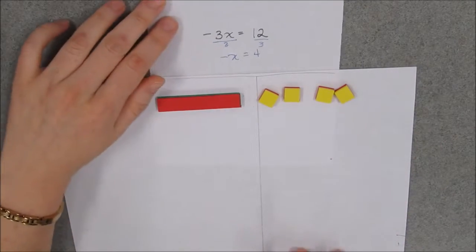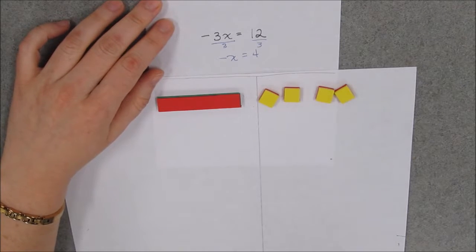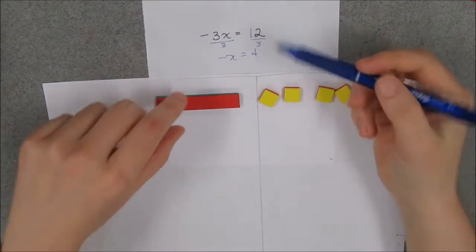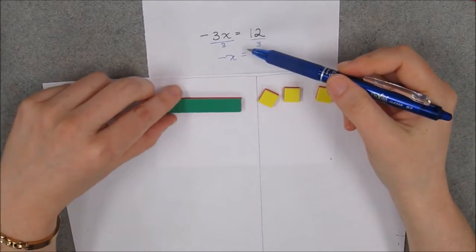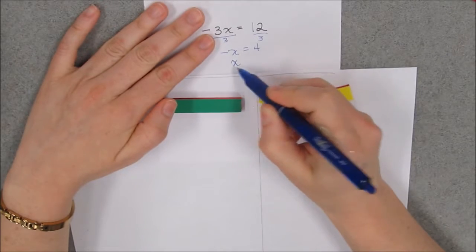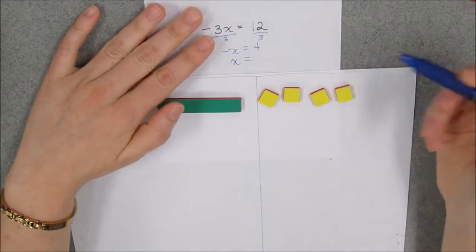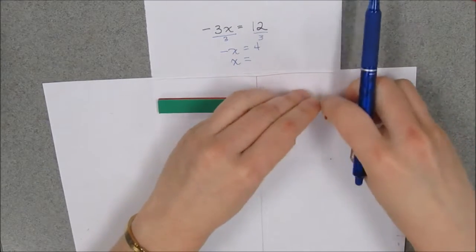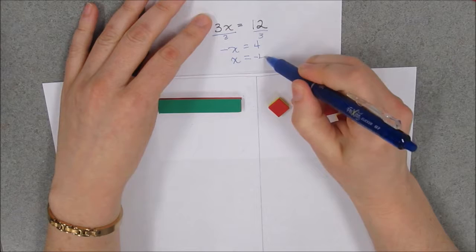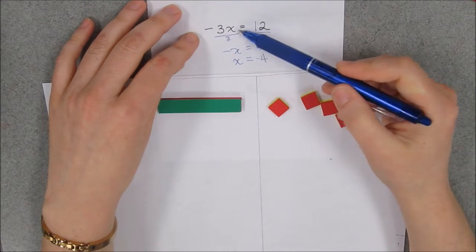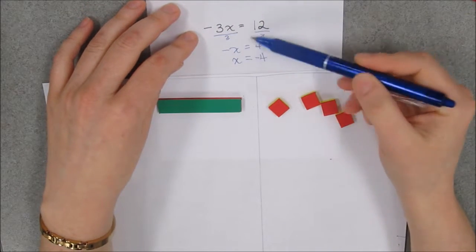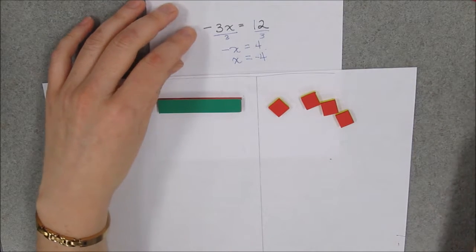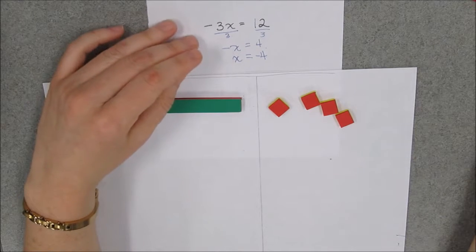We need to make our x positive, so I need to take the opposite of both sides of my equation. So the opposite of negative x is positive x, and that's going to be equal to, instead of positive 4, the opposite of positive 4, which is negative 4. So negative 3x is equal to 12. I divided by 3, I took the opposite of that, and I get x is equal to negative 4.